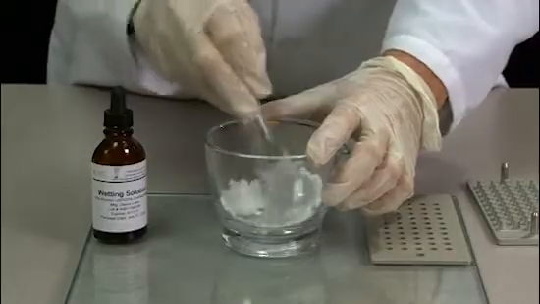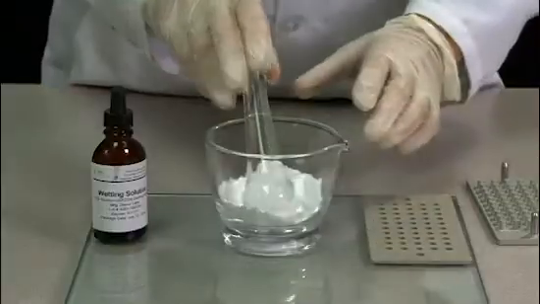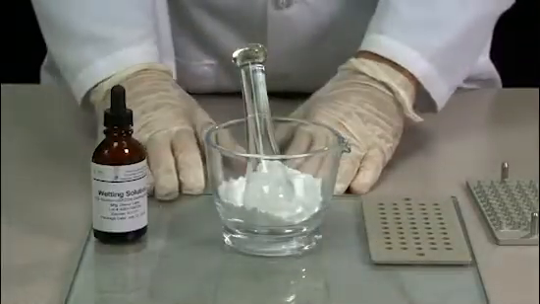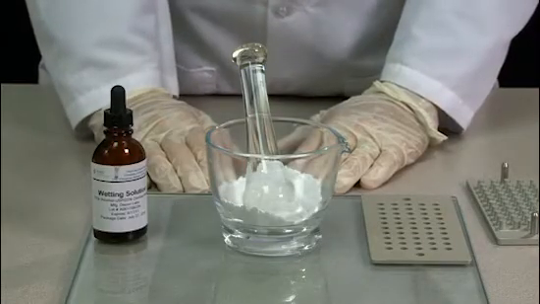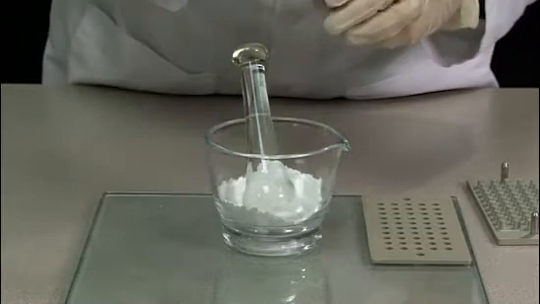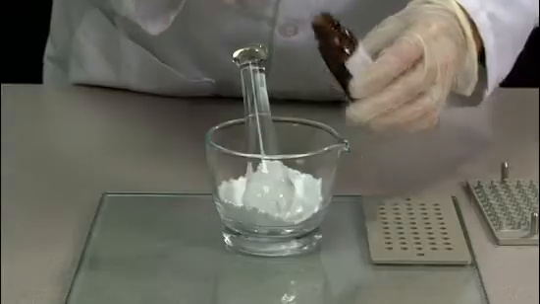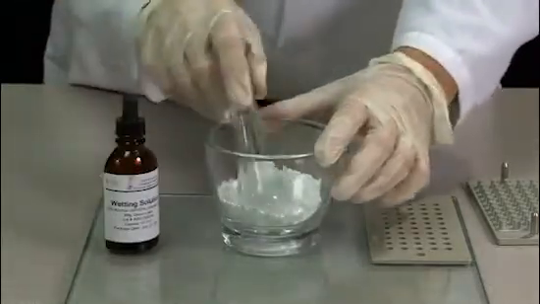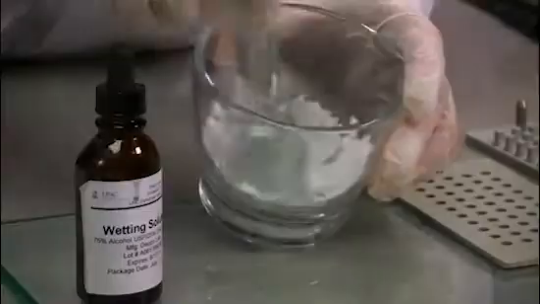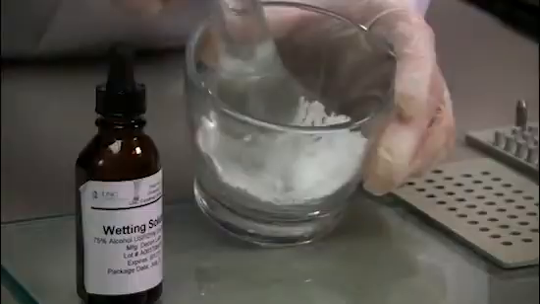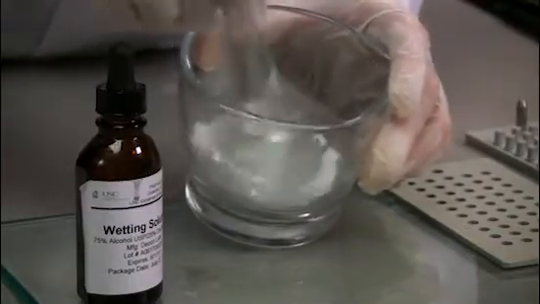What we're looking for in this particular process is a time when the powder is wet enough that it will adhere to the pestle, but not so wet that we start to dissolve the metoprolol. Generally, you can start with about 15 drops of the wetting solution. And you'll notice that the powder pack is changing slightly, but certainly not adhering to the pestle.